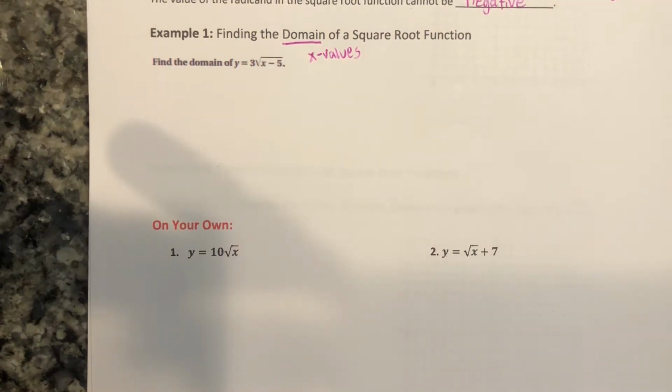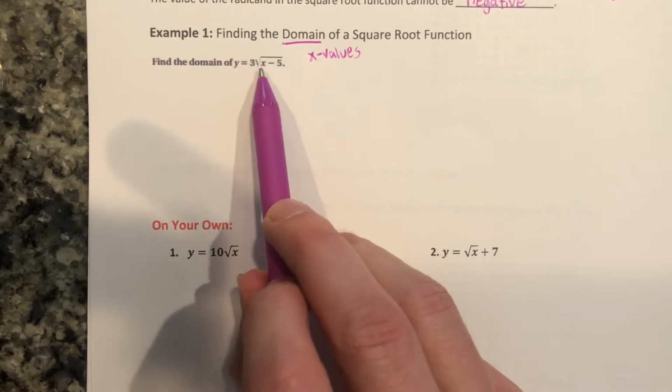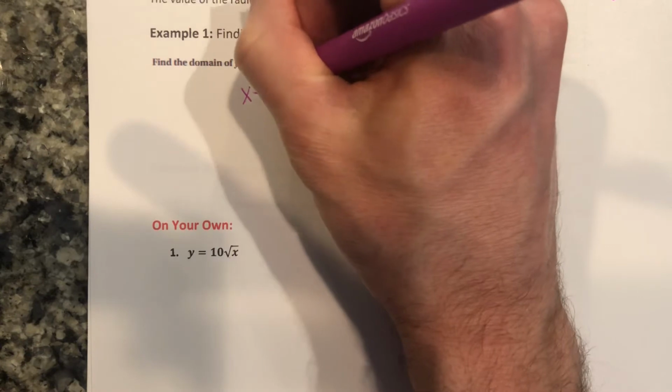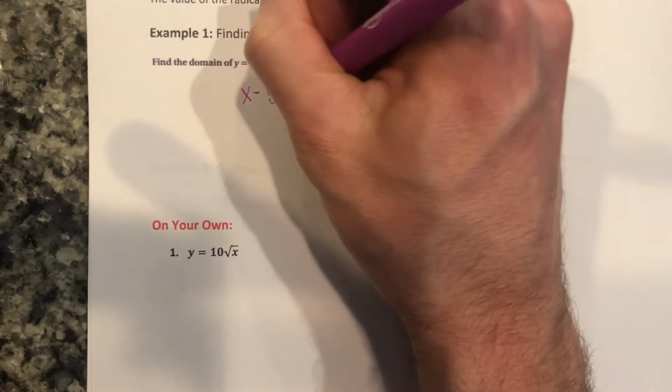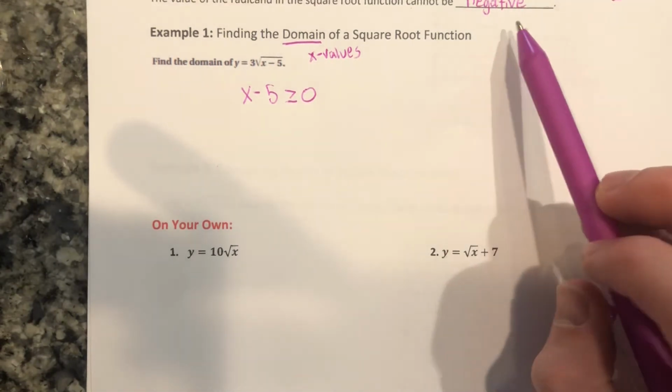So to find it, we know that it can't be negative. So we're just going to take what's underneath the square root function, what's underneath that radical symbol, which is x minus 5. We're going to take that, and we just know that it has to be greater than or equal to 0 because we said that it cannot be negative. That's what we set up here.